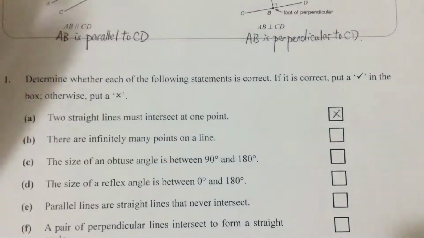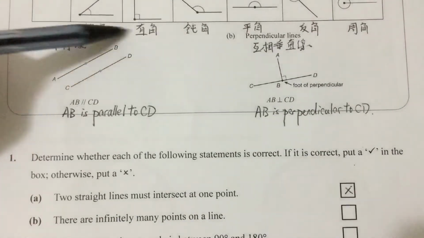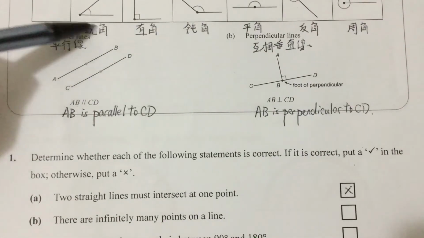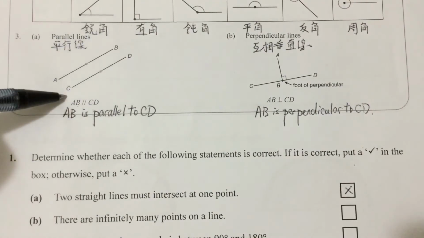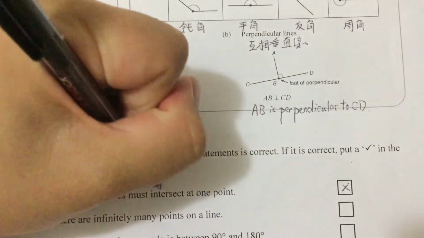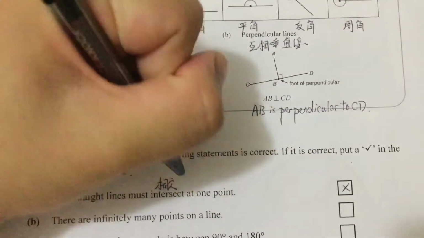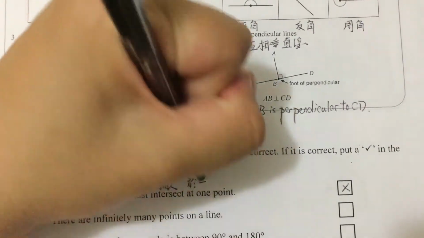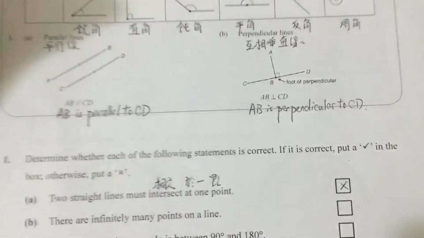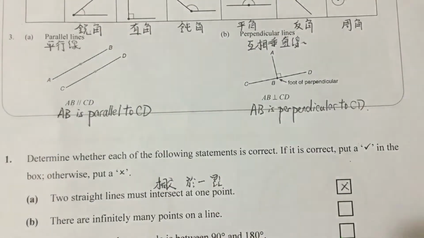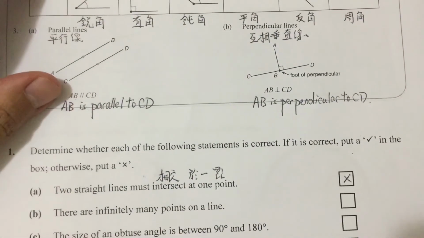Obviously, because you can look at the figure we have provided above, you will see parallel lines that will never intersect. Intersect in Chinese is 相交. At one point means 於一點. Obviously, you will never see two parallel straight lines touch each other. So the answer for this one is wrong.